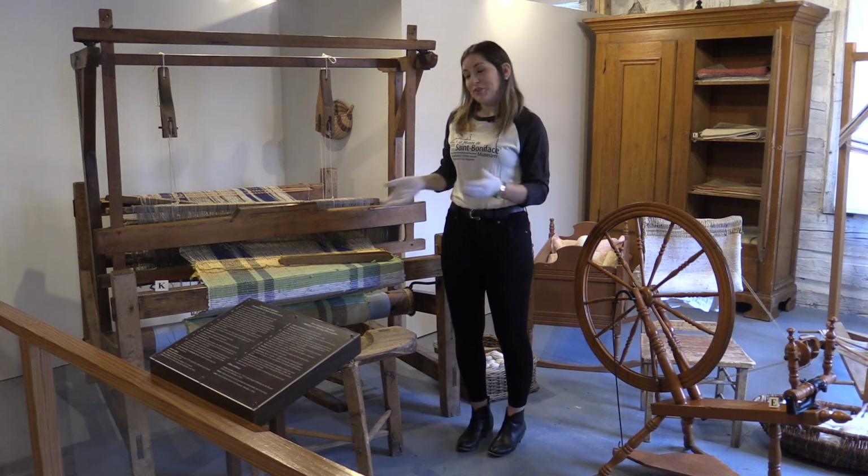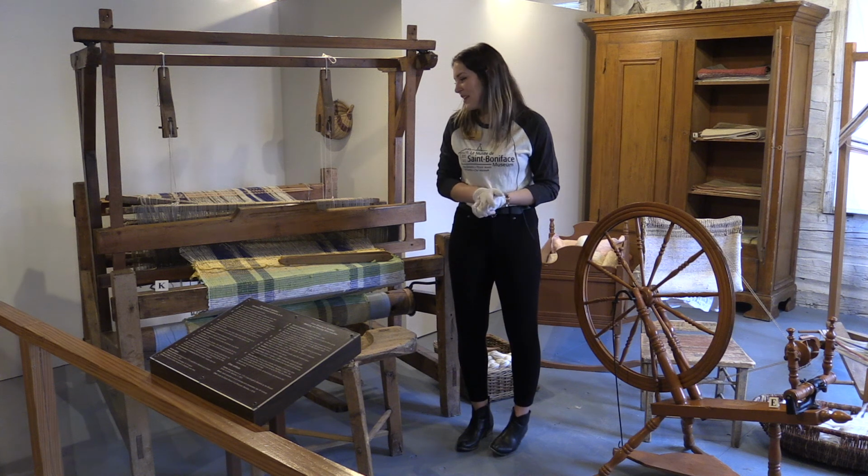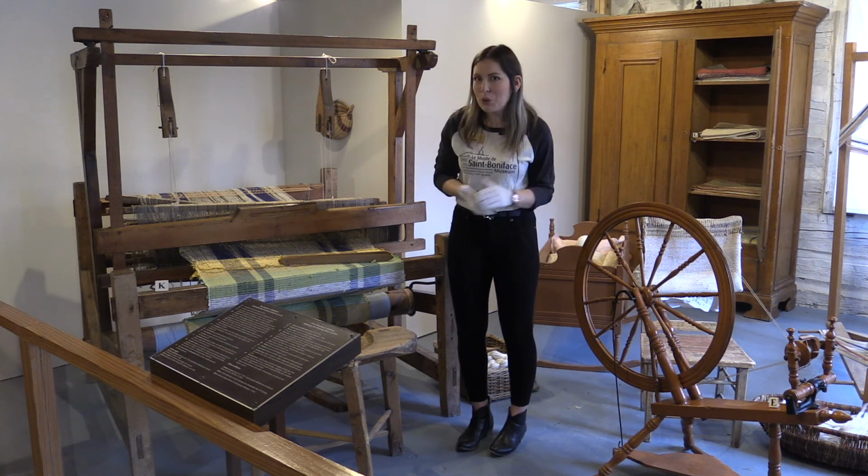So, as you can see, it wasn't easy to make fabric. It took a lot of time, and that's why people didn't have a lot of clothing back then.